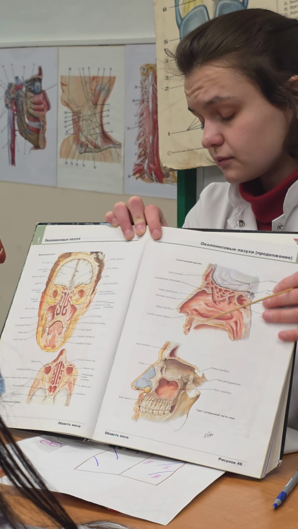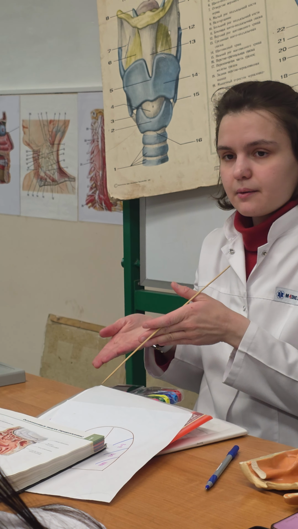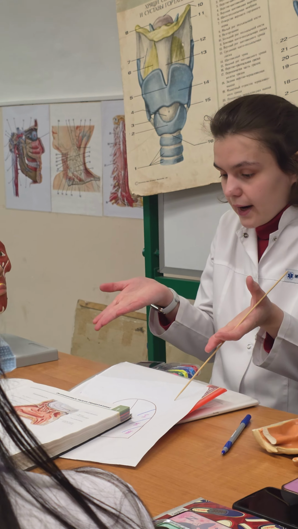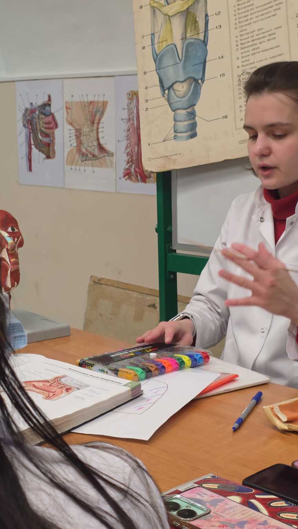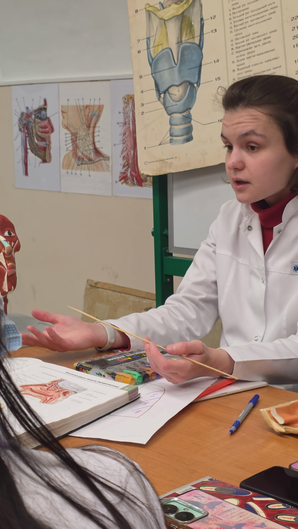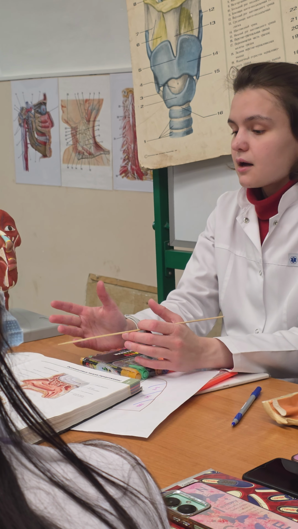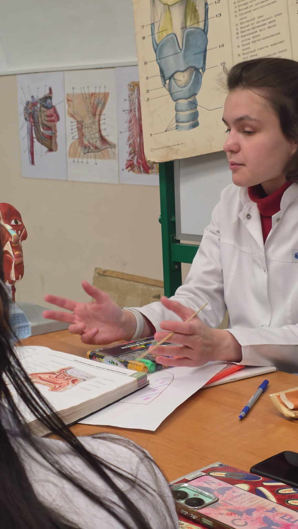Why for? First of all, when we are breathing air, we can't just breathe it downward to lungs. What do we need to do with this air? What do you think we can do with it? Filter it, of course. We need to make it clean from dust, from any viral particles, for example.